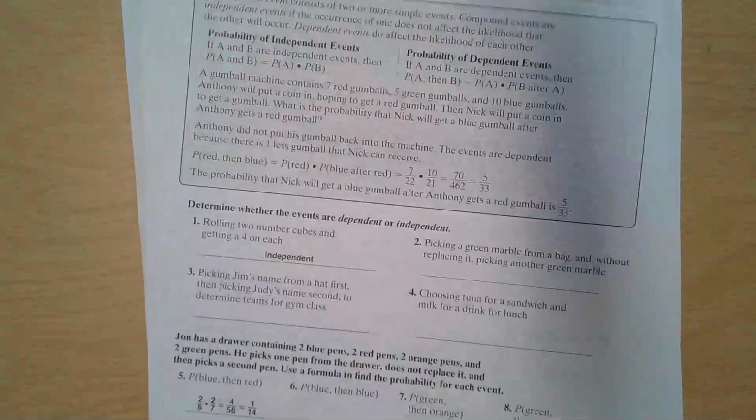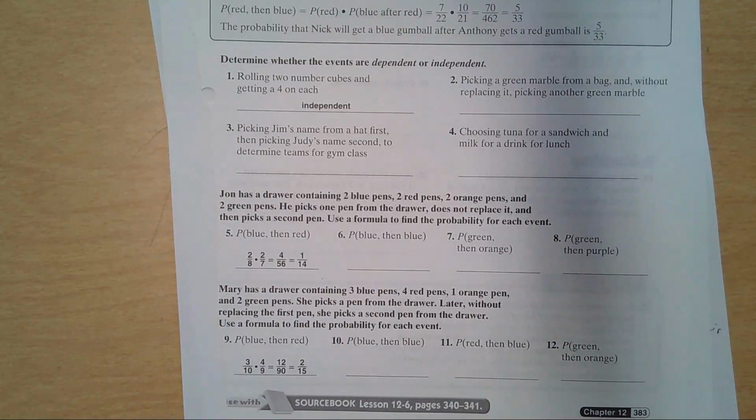Anyway, yeah. So there you go. All right, find some probabilities here. John has a drawer containing 2 blue pens, 2 red, 2 orange, 2 green. Picks 1 pen from the drawer, does not replace it. Then picks a second.